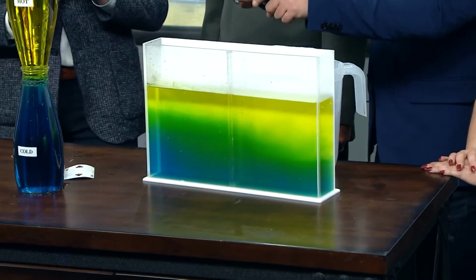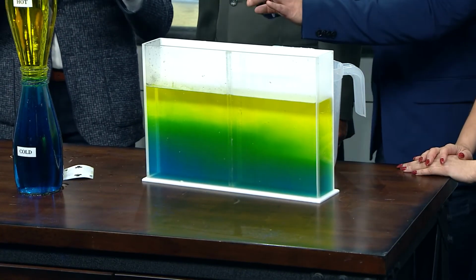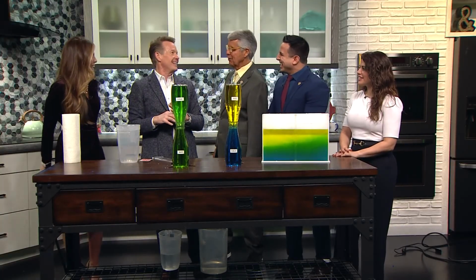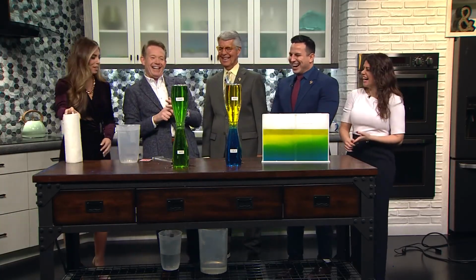This is cool. Good luck breaking these bottles. This is a problem. I just don't know how to take it down now. So I figure if I leave, Zach can do it. Good luck with that. No, thank you.